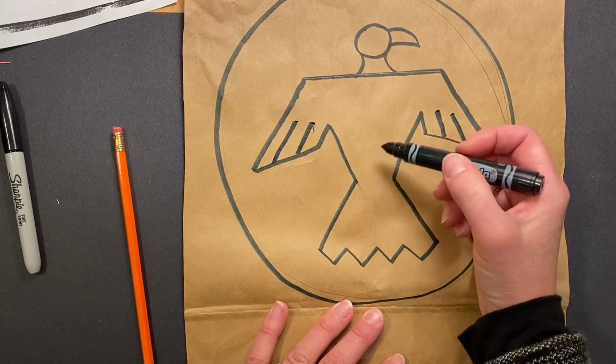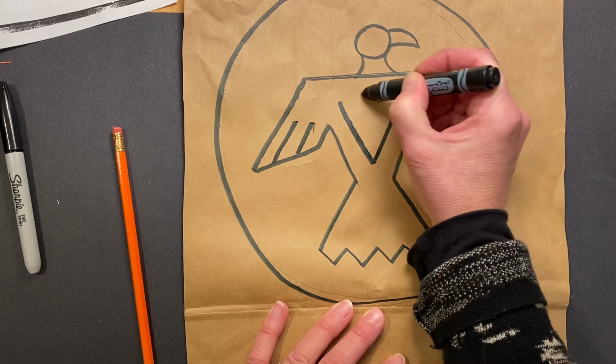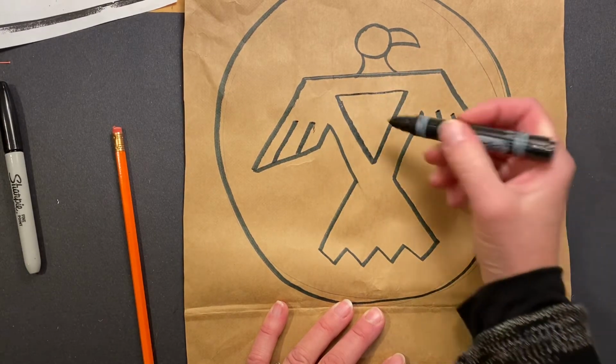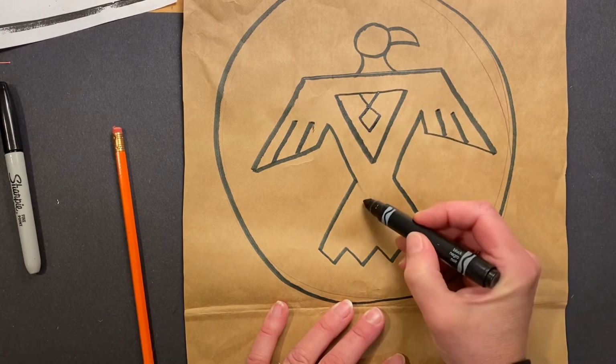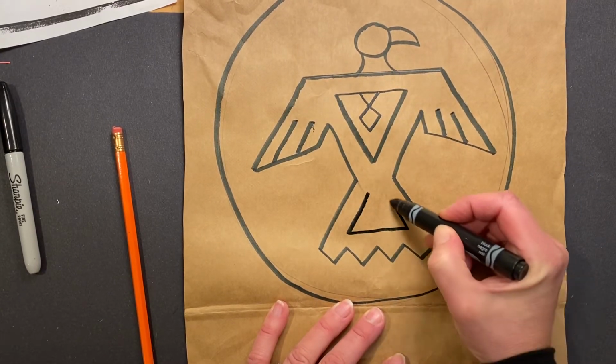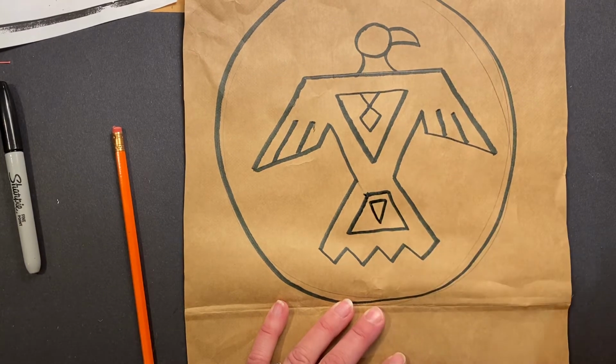I think for detail, I'm going to break this part up. And I'm going to combine some parts for the inside of the Thunderbird, where this one looks maybe a simple triangle, another triangle, and a diamond. Okay. This one might be more like a trapezoid with a triangle inside. Okay, not bad.